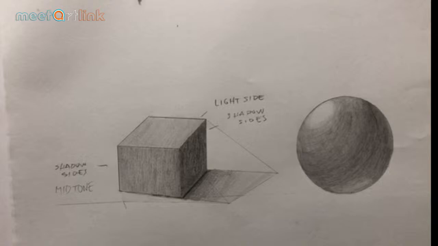And right now we are only missing our cast shadow. So we're going to think of it just as an ellipse on the ground.